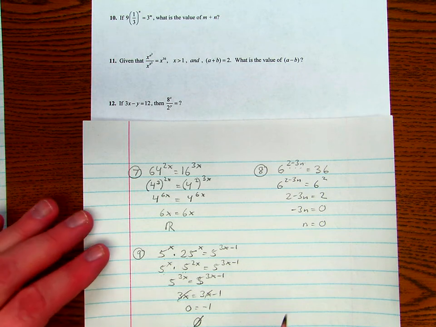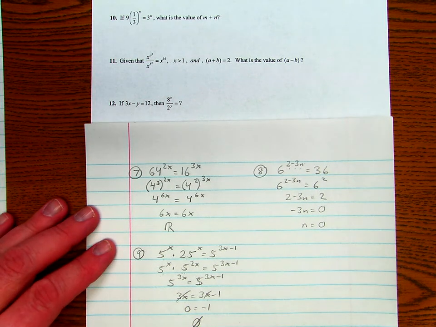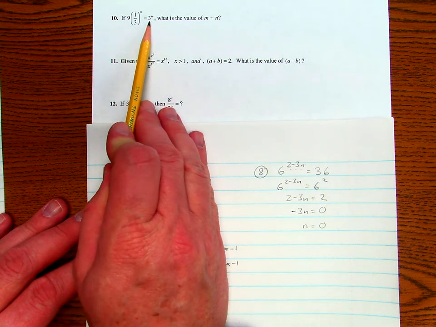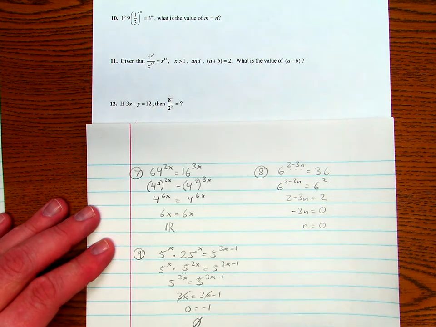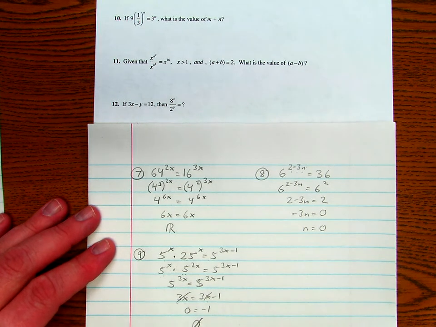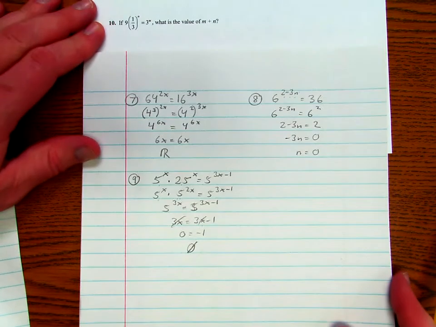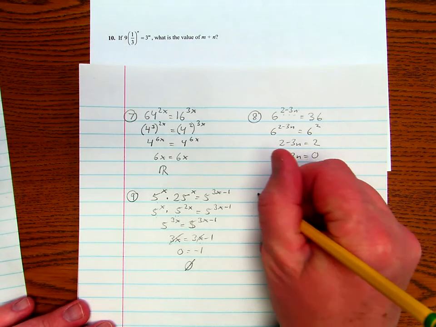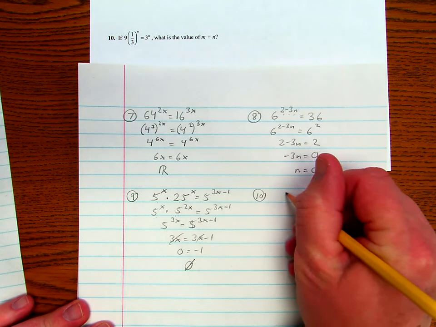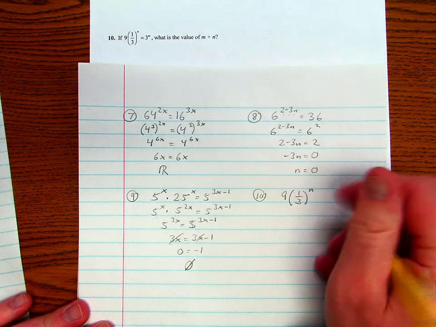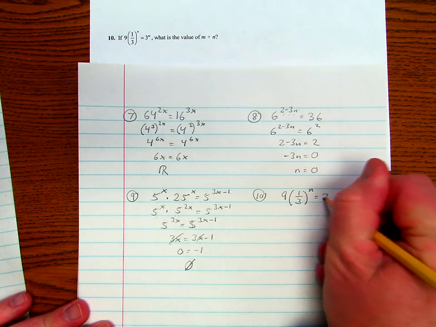So for example, number 10, it says if 9 times 1/3 to the n power is equal to 3 to the m, what's the value of m plus n? Okay, so let me copy that here and then make room. So for number 10, we have 9 times 1/3 to the n equals 3 to the m.